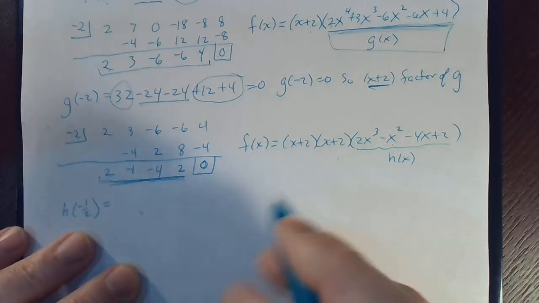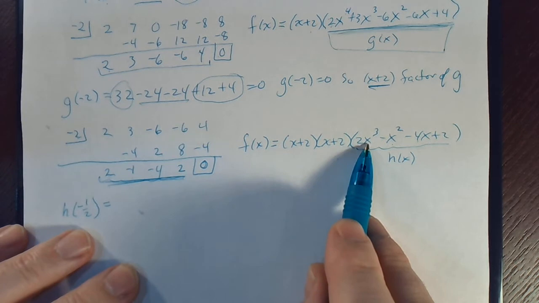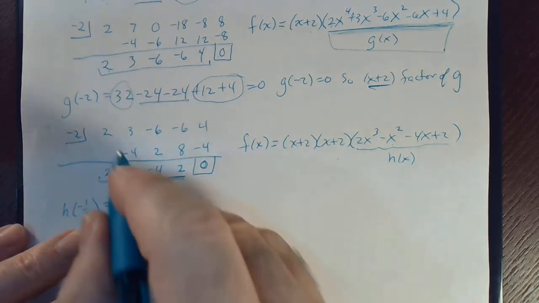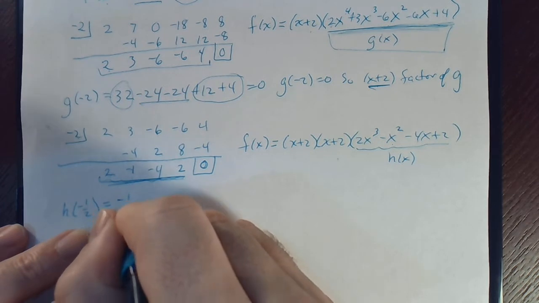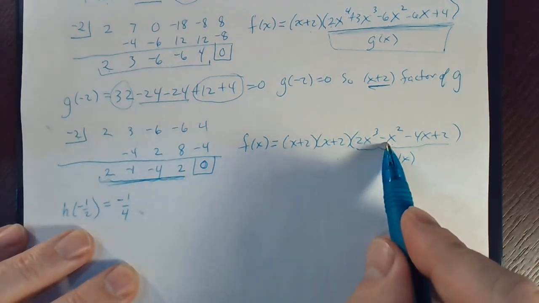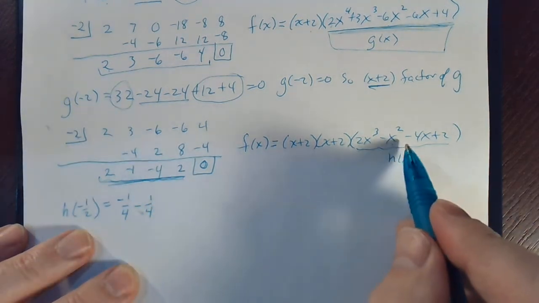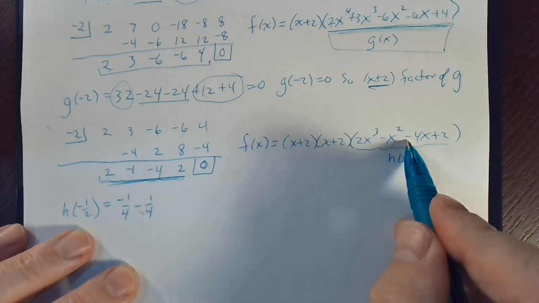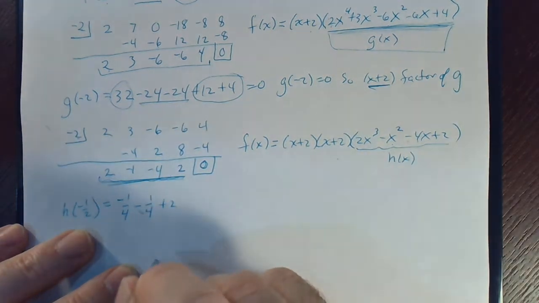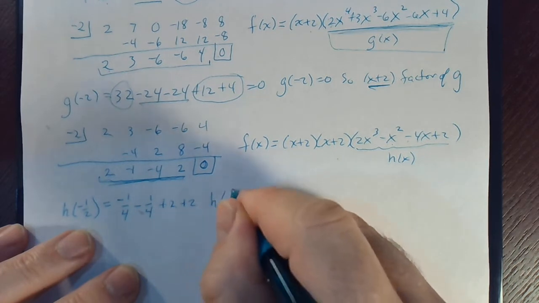So that's going to be, let's see, x cubed is negative 1/8. 2 over negative 1/8 is negative 1/4. These fractions can get painful. Minus 1/4. Minus is going to become a plus 2 and a plus 2. Nope, that's not it. So let me try h of 1/2.